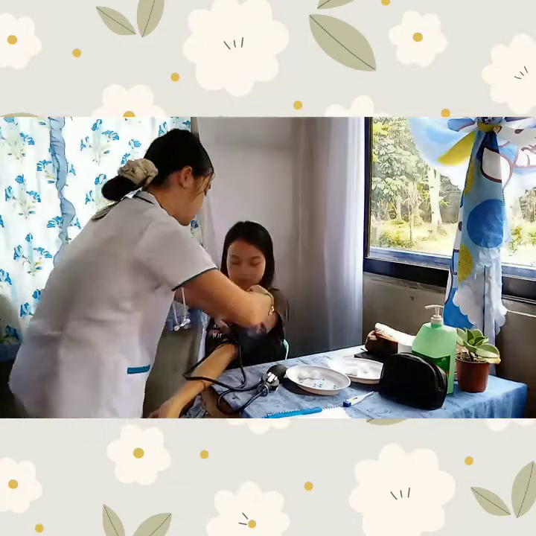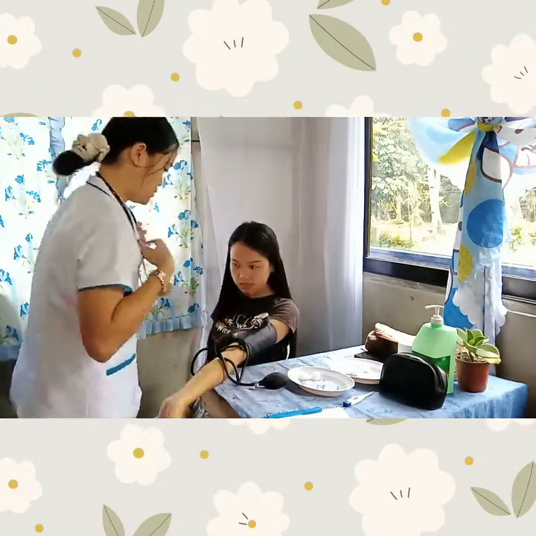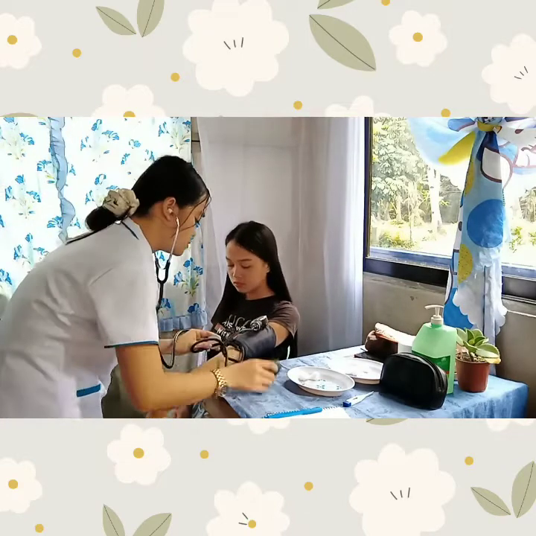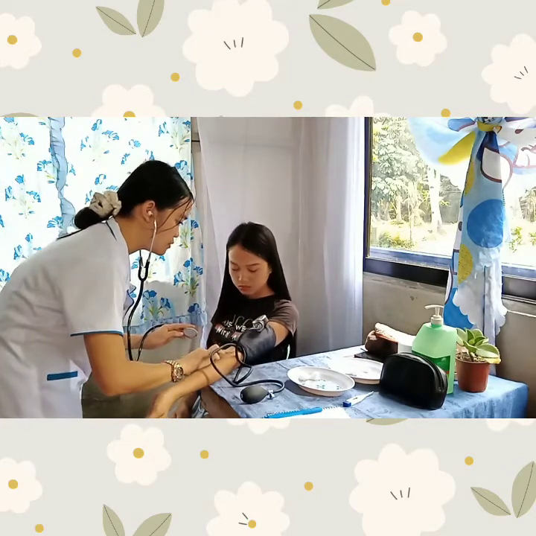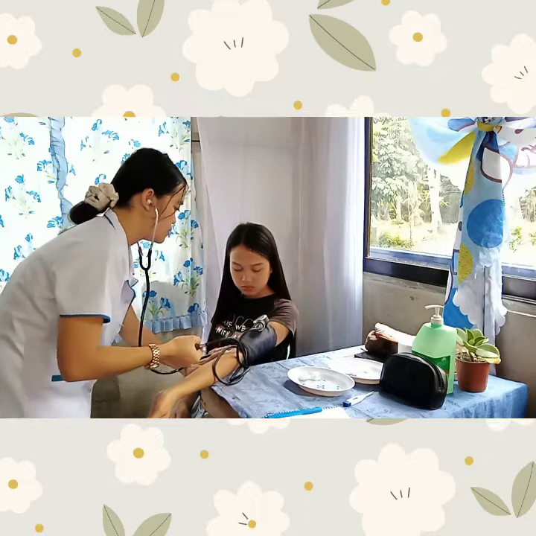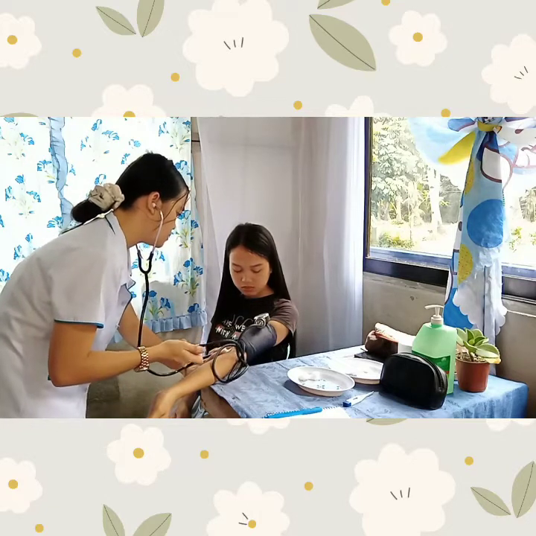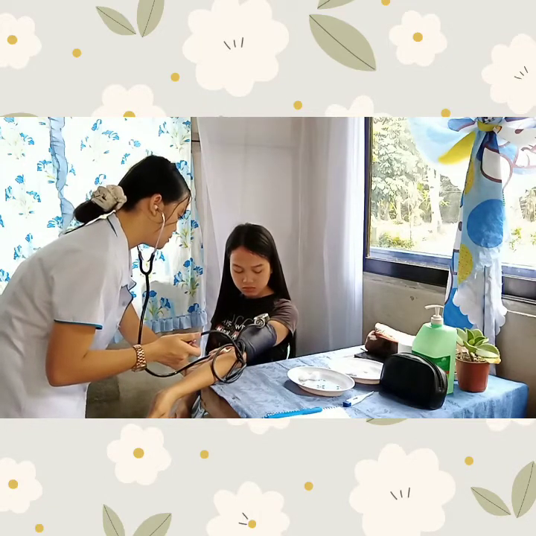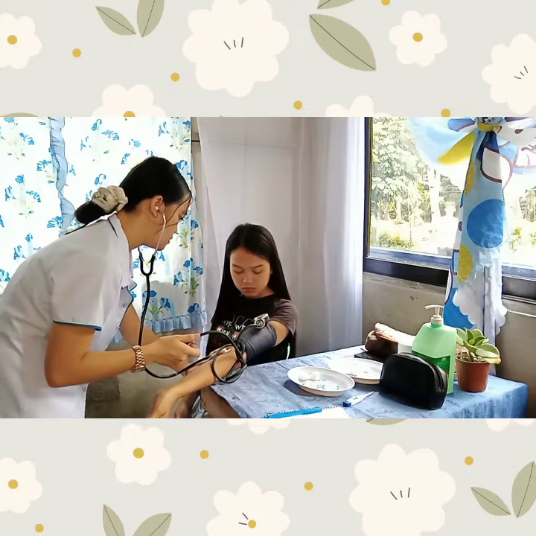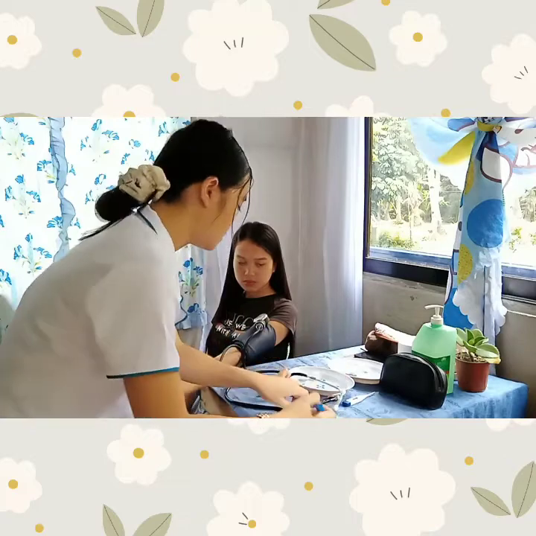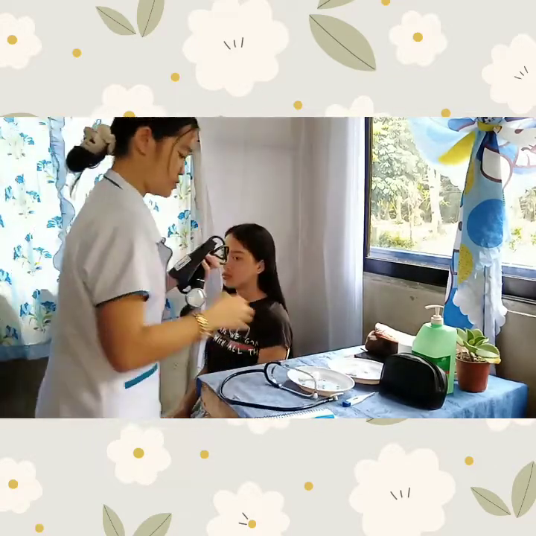Lastly, measuring the blood pressure. Then record the result.